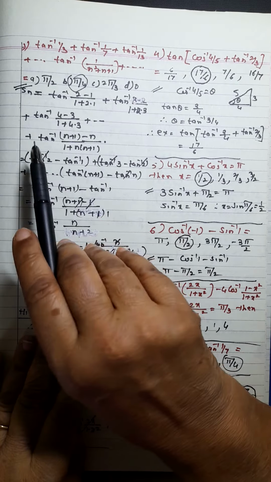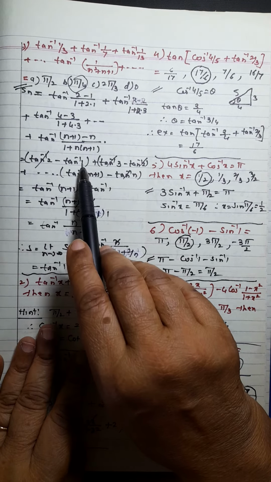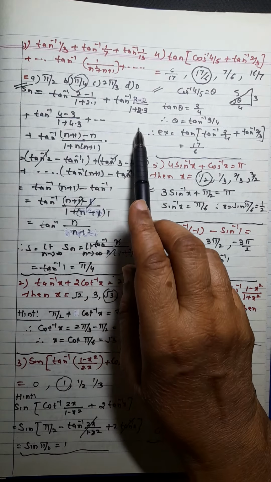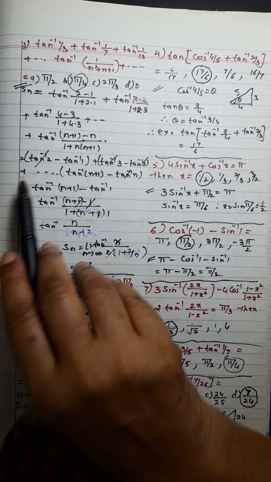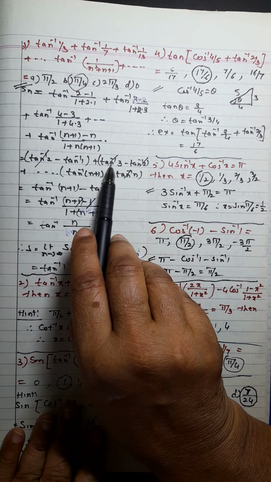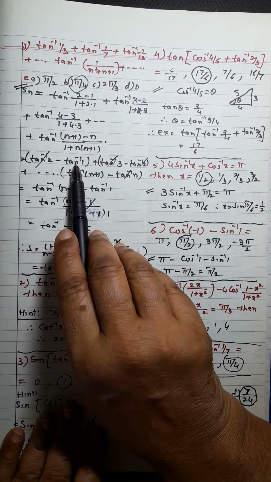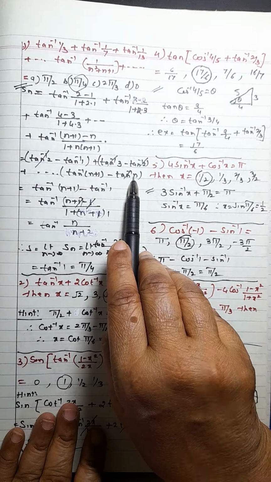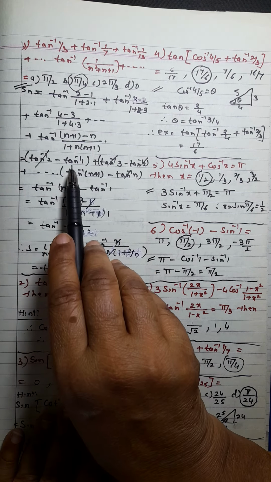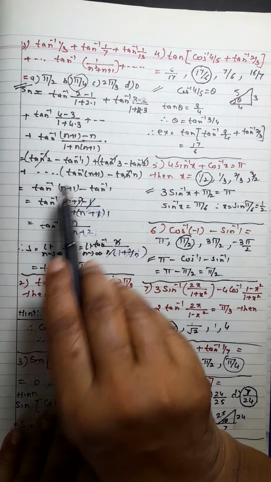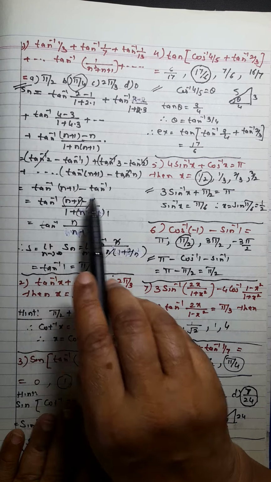If you use the reverse formula of tan inverse of x minus tan inverse of y, you will get tan inverse 2 minus tan inverse 1 in one bracket, another bracket tan inverse 3 minus tan inverse 2, and so on. Now this term will cancel with this, and the next will also cancel with the next one. The first term cancels and the second remains; in the last term, the first term will remain. So these two will remain, this minus this.